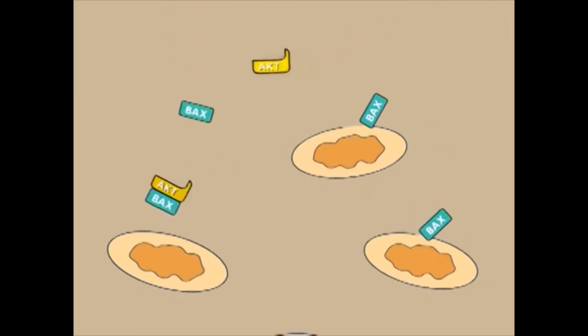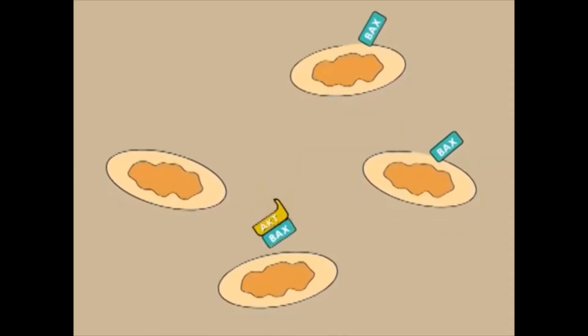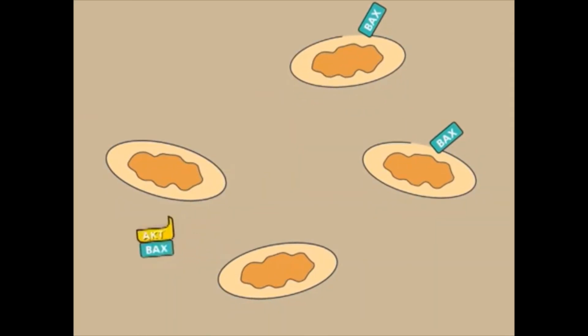ACT binds to BAX and hinders its ability to form holes in the outer mitochondrial membrane. In the absence of ACT, these holes lead to apoptosis via the caspase cascade.